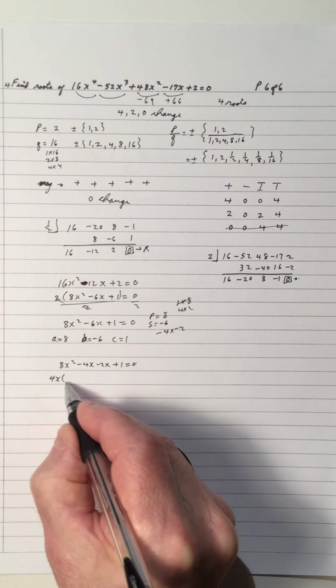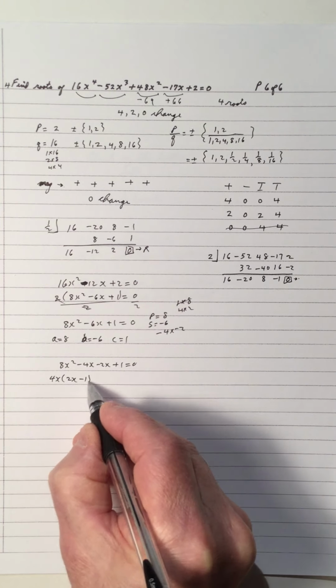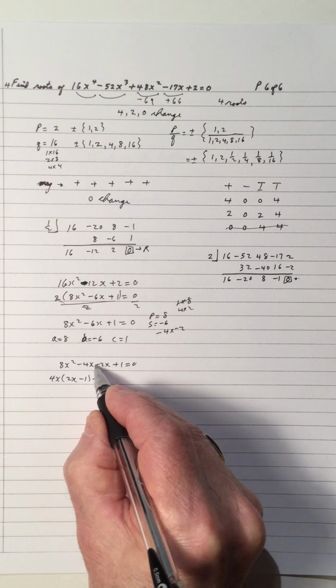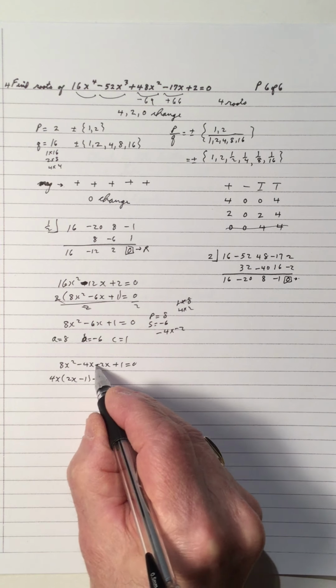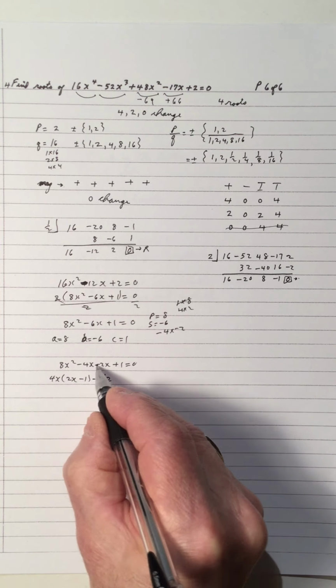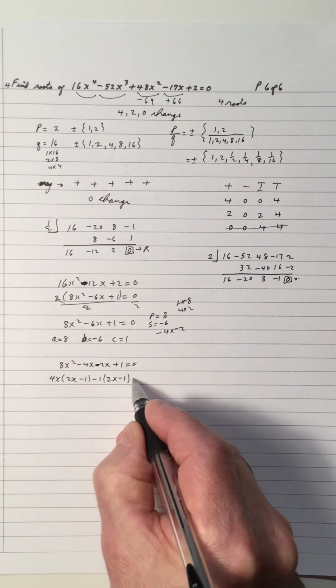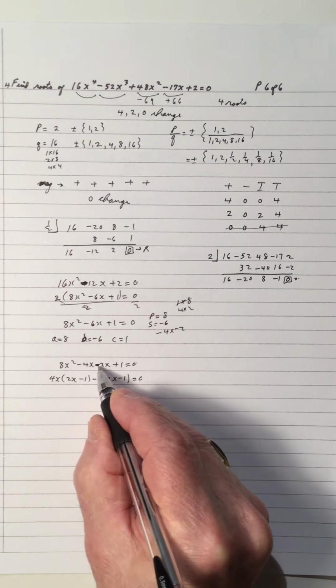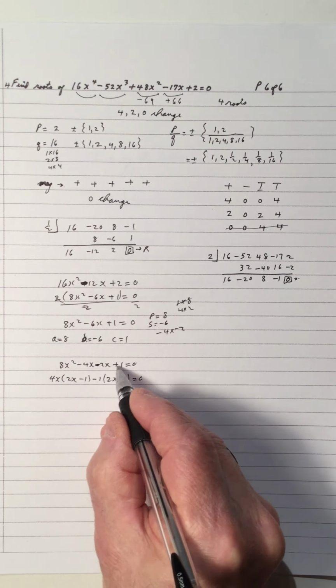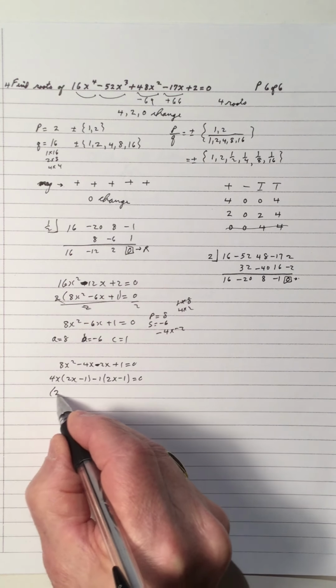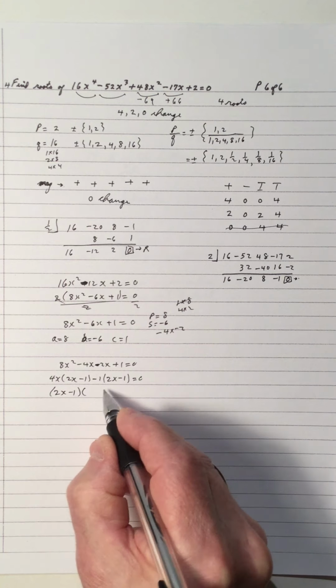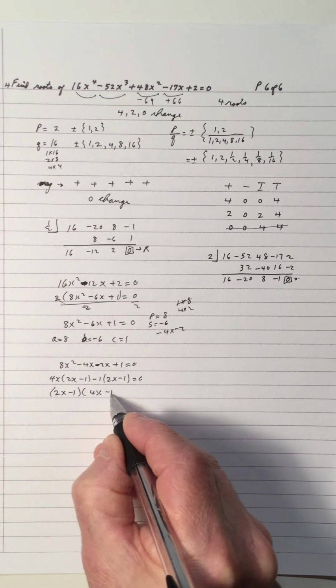Take out the 4x, and you get 2x minus 1. And the negative is here, so you take out a negative 1. That gives us negative 2x minus 1. Remember, when you divide by a negative, that changes to a positive, that changes to a negative. And again, 2x minus 1 is common, so you get 4x minus 1 left.